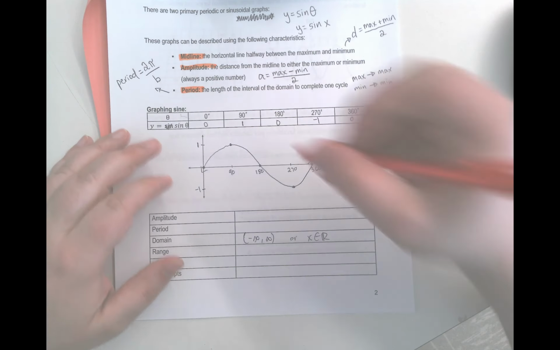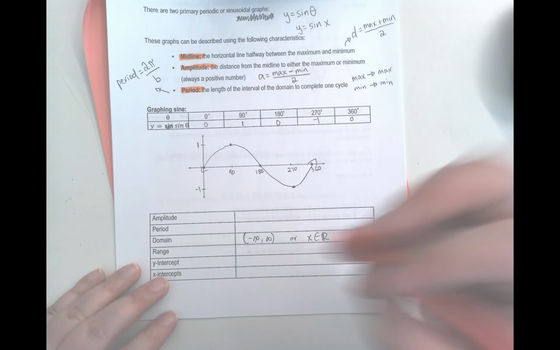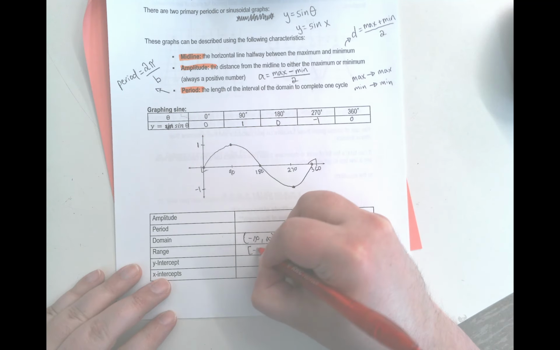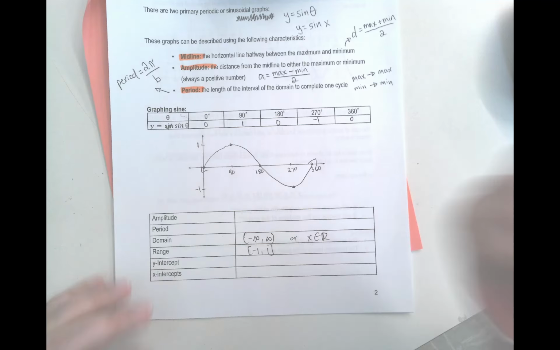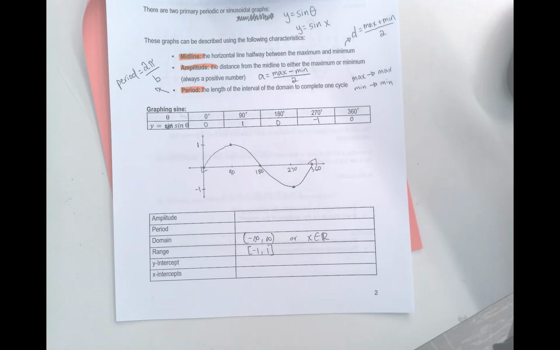My range: well, I hit a maximum point at 1, and I hit a minimum point at -1. So this is going to be the only type of graph where both numbers in my range are actual numbers. I'm not going to have an infinity anywhere. And because those points are included, my range will always have square brackets.